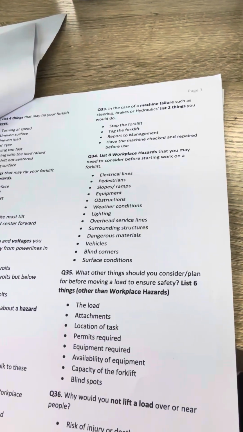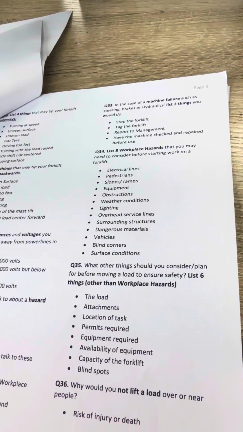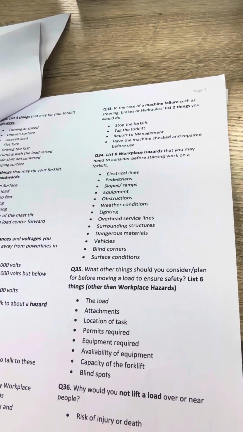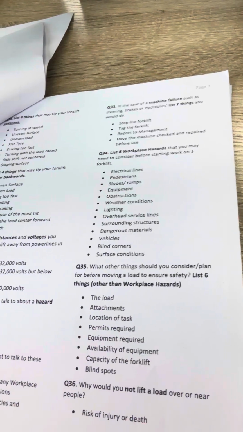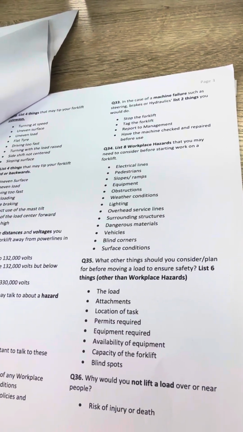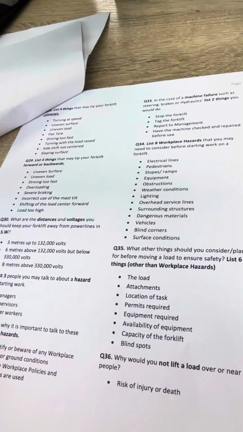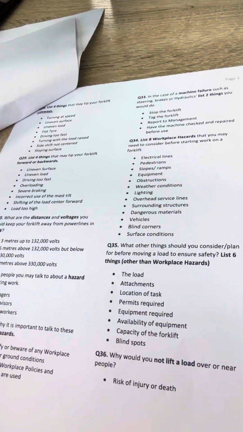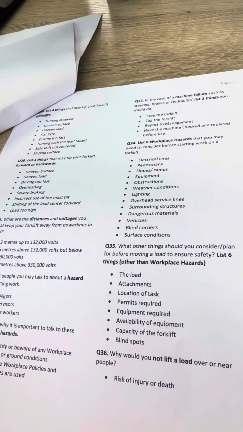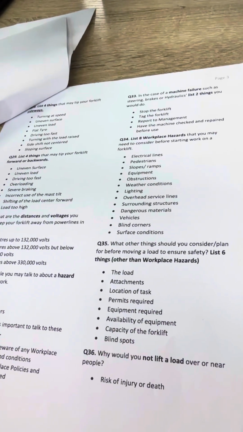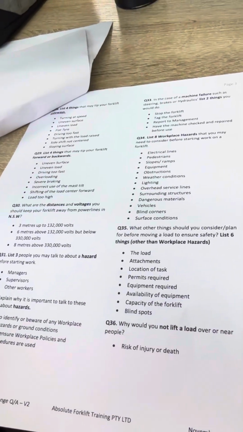What other things should you plan before moving a load to ensure safety? List 3 things other than workplace hazards. The load, attachments, location of task, permits required, equipment required, availability of equipment, capacity of the forklift, and blind spots.